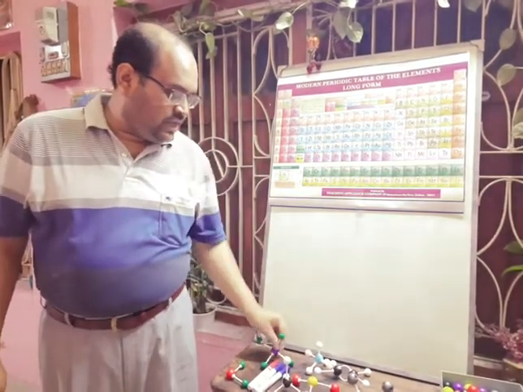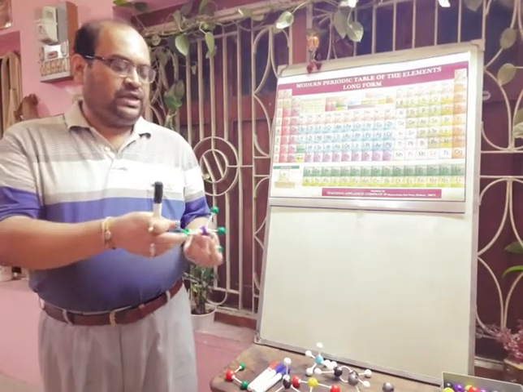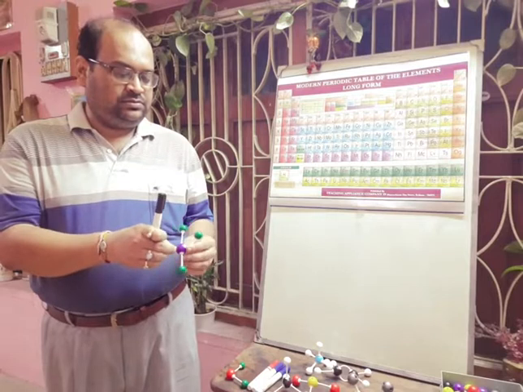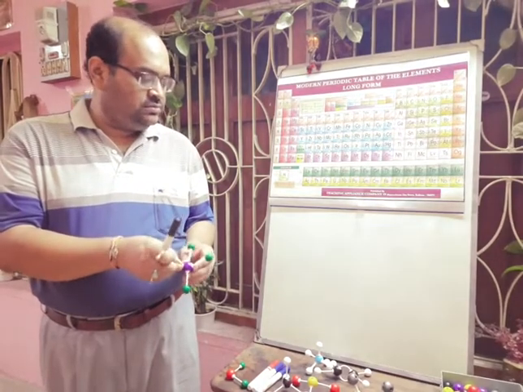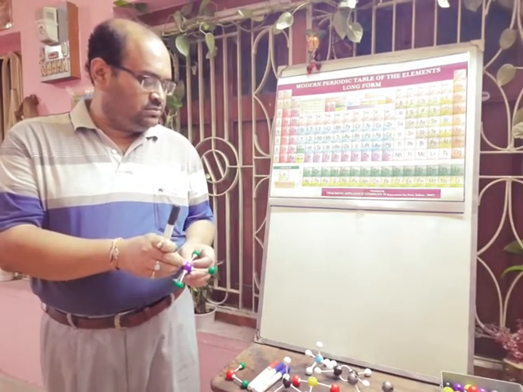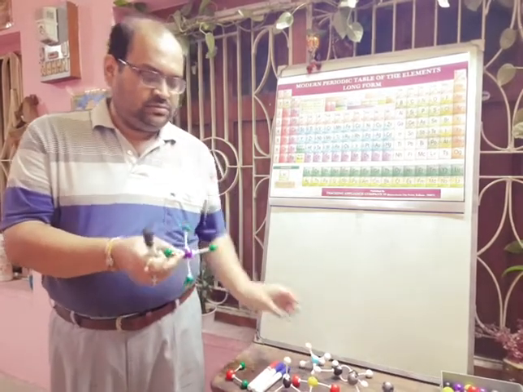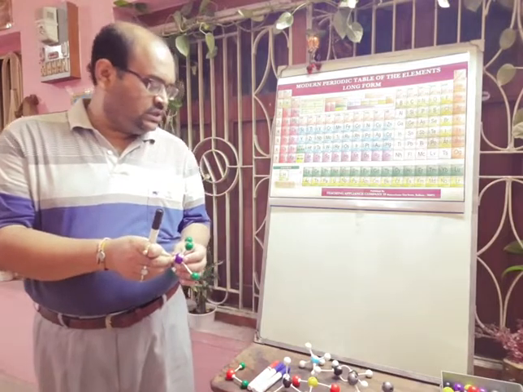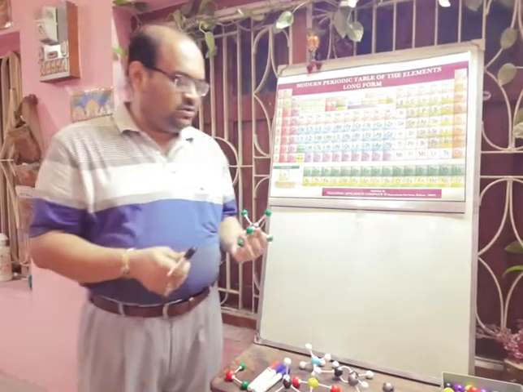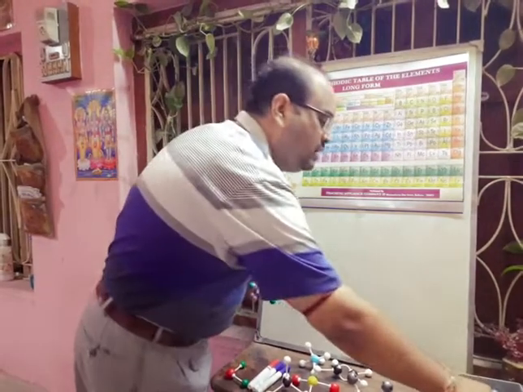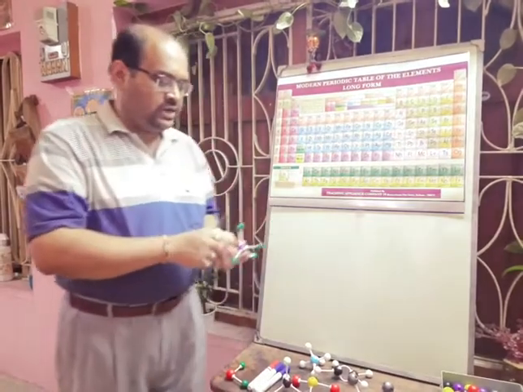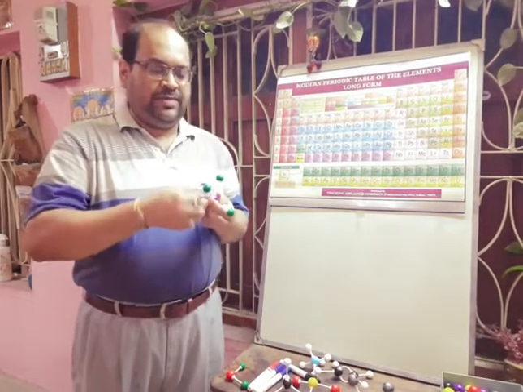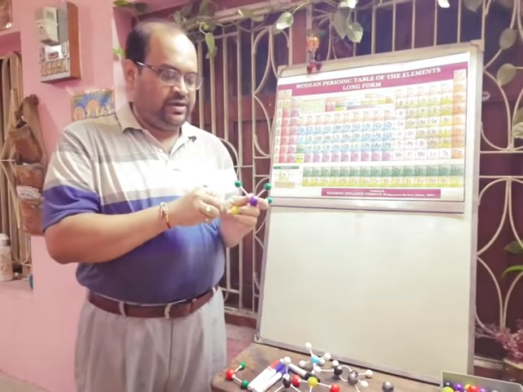Next we are coming to another molecule. This is also, I think, PCl5 like. So we have to make one SF6 molecule. So here we can make. So now we are making. I am showing how we are making.